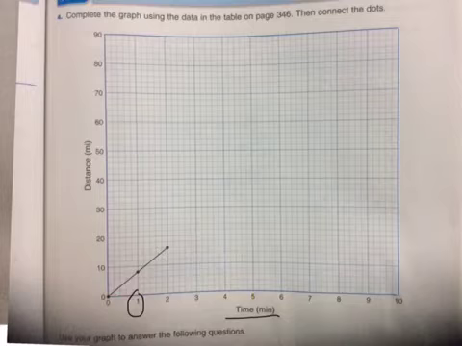And you have time at the bottom, and we said that the first one will be 8. So you go to 1 minute and then 8 miles. 2 minutes, 16 miles. 3 minutes should be around here, right around 24. And you go ahead and you connect those when you're all done.